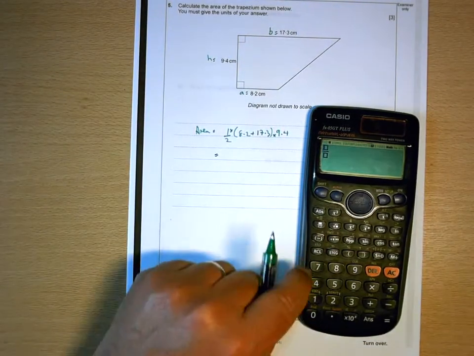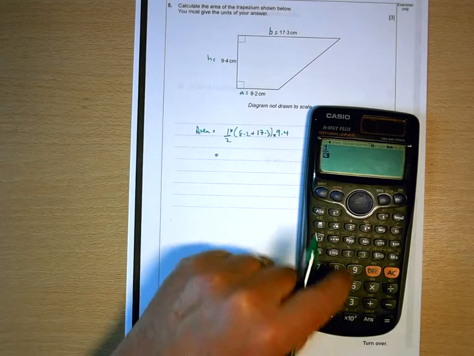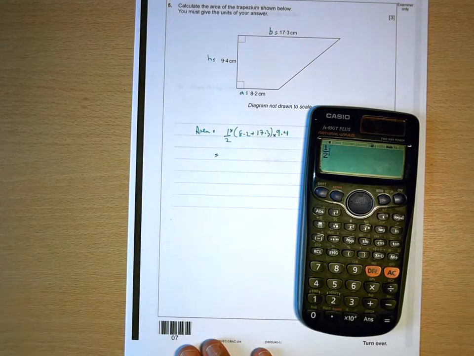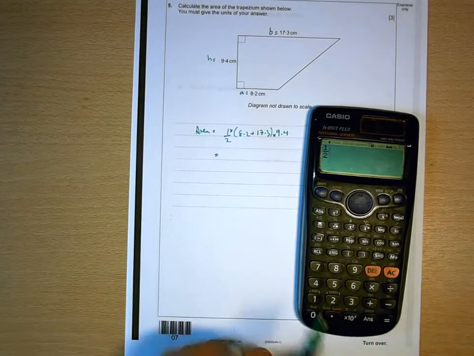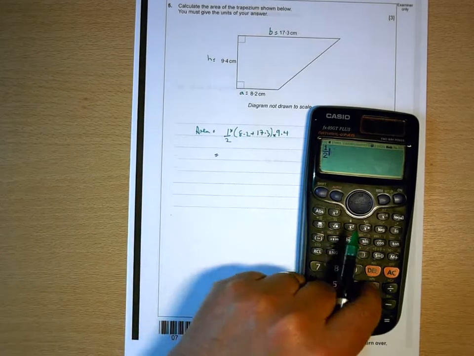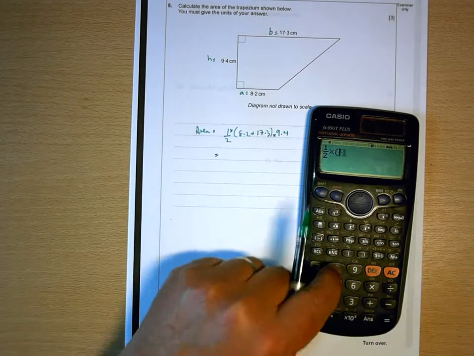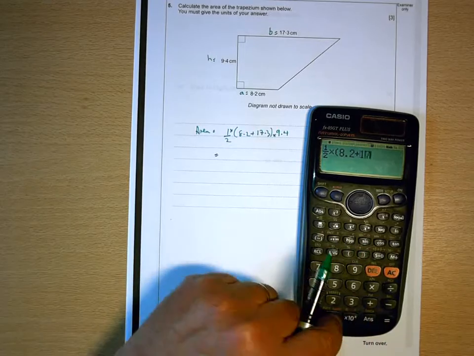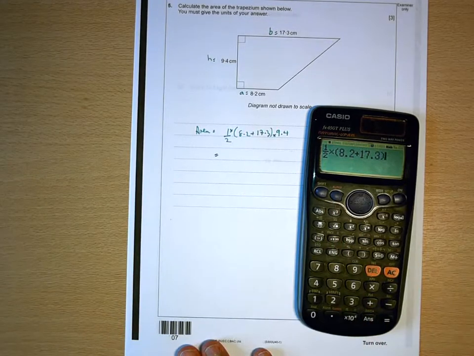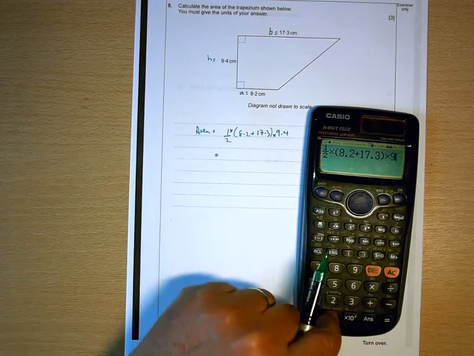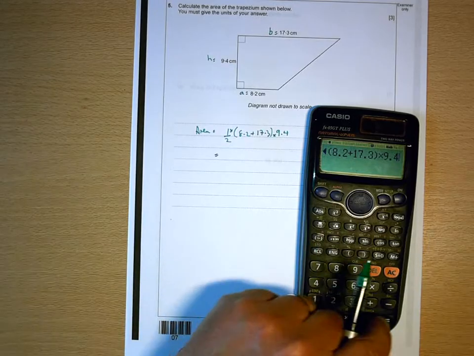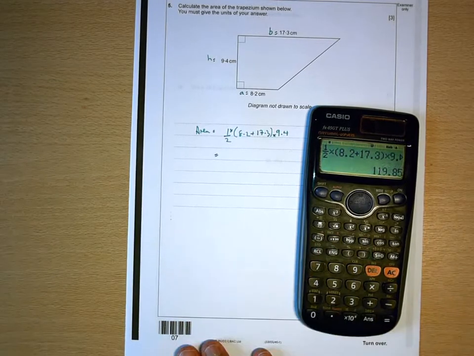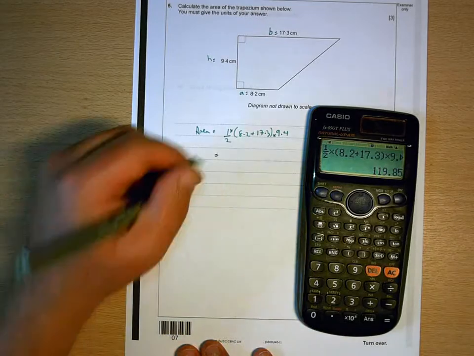So fraction, you could just type in 0.5 if you like, but I like to type it in the same way that it's written. Times, open bracket, 8.2 plus 17.3, close bracket, times 9.4 equals 119.85.